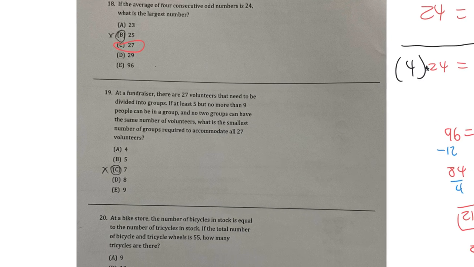So we could have groups of at least 5, but no more than 9. So that means that we can have groups of 5, we can have groups of 6, we can have a group composed of 7 people, a group composed of 8 people, and a group composed of 9 people. So let's see, what is the smallest number of groups required to accommodate all 27?